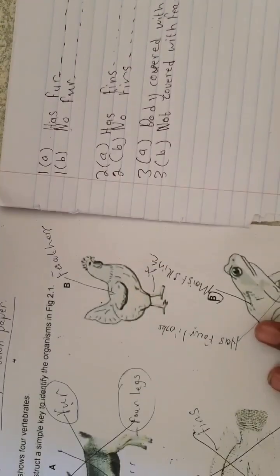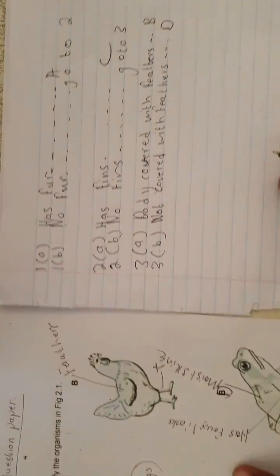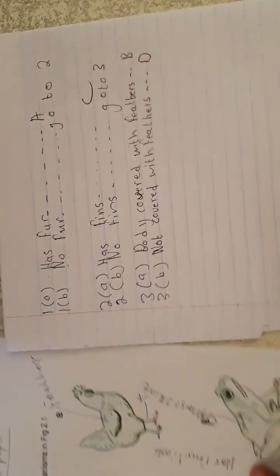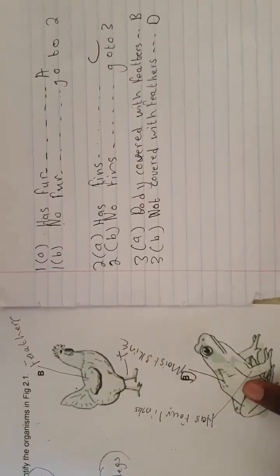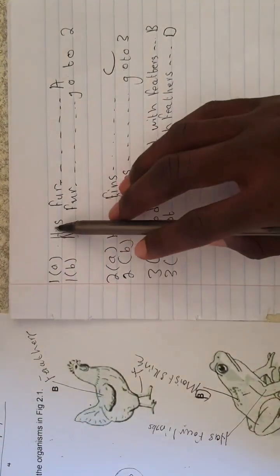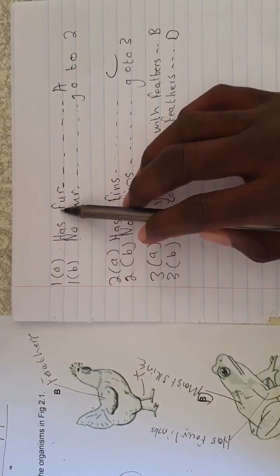And you guys, if you look carefully, a dichotomous key is more like a trail, a road. It's like a guide to the organism. Let's focus on this frog. Where did the frog start? The journey of the frog, it started here. Does the frog have fur? No, it does not. No, it did not have fur.